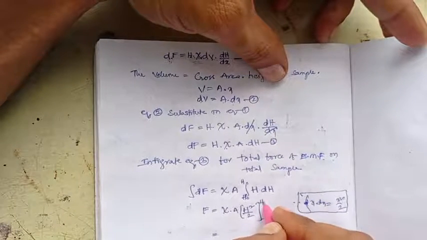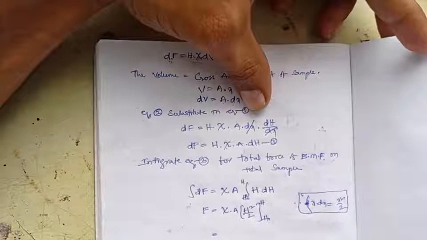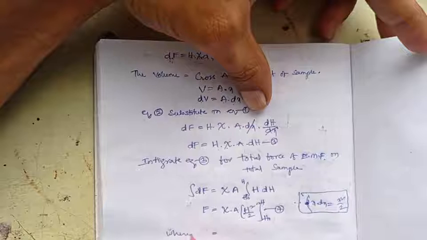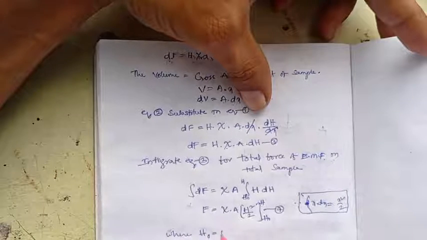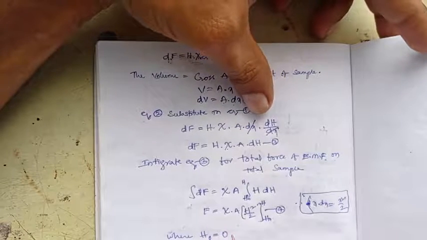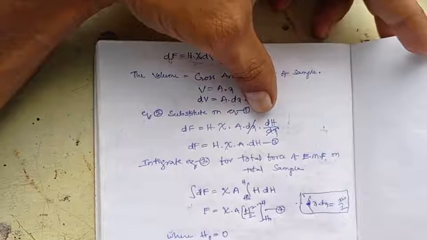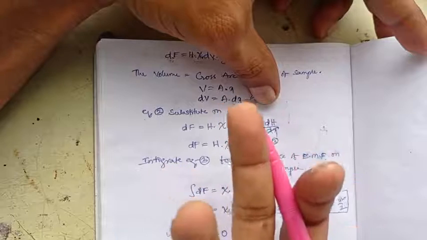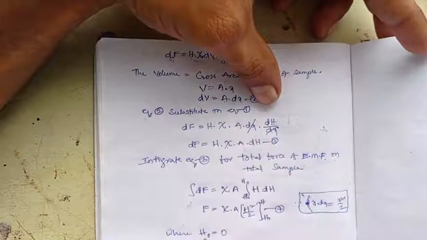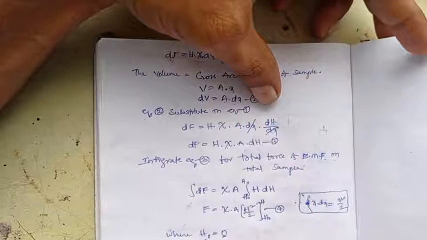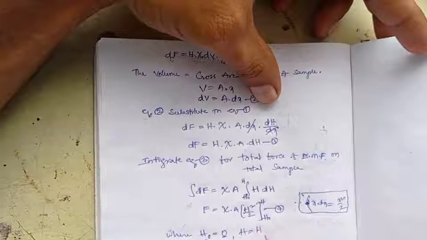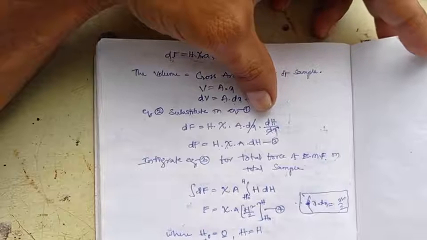H naught to h, right? Here, this is equation number 4, where h naught is equal to 0. Initially, before applying the magnetic force, we weigh the sample without a magnetic field, that is, the magnetic field h naught at the initial point is 0. Next, some amount of magnetic field h is applied.